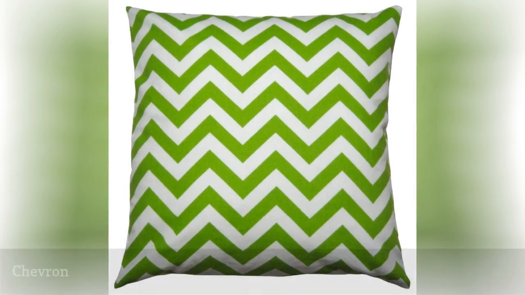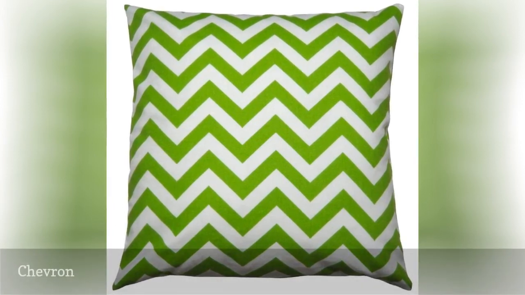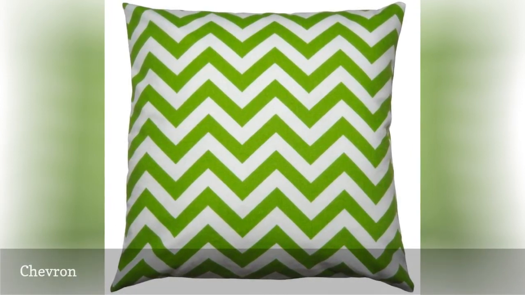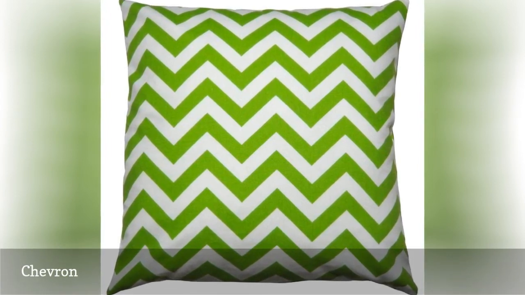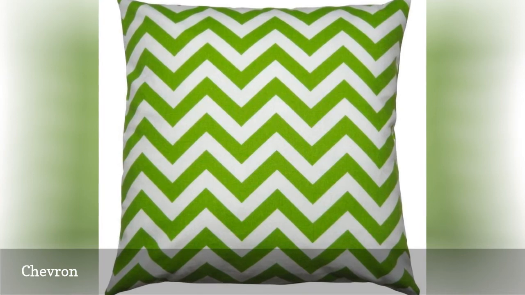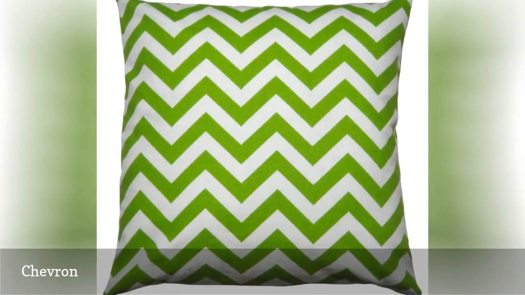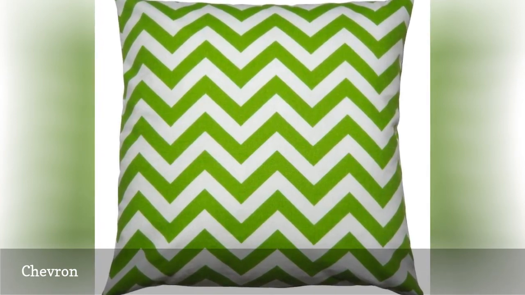Chevron is a pattern of zigzagging stripes, typically in two alternating colors. As with checked designs, one of the colors is usually white. Chevron has a fun, contemporary flair and the energetic lines add a touch of pizzazz to an otherwise sedate room.